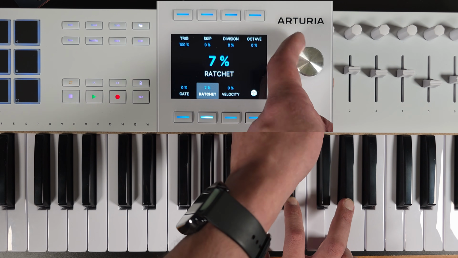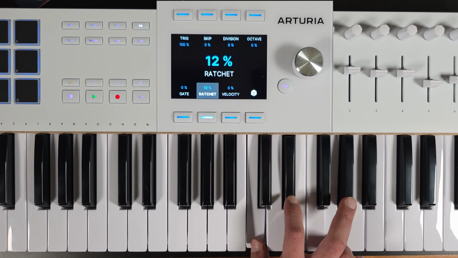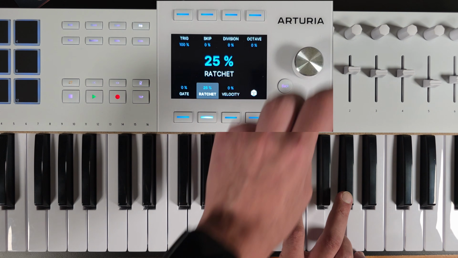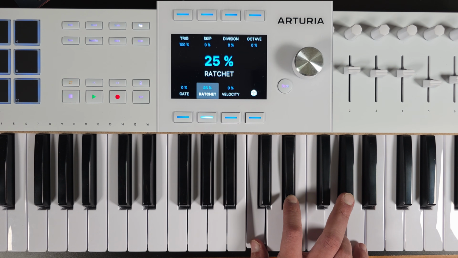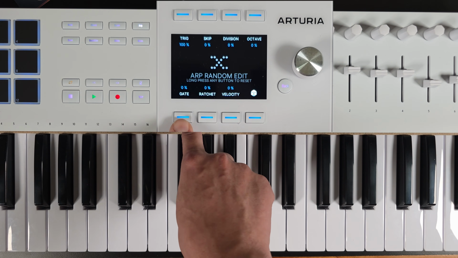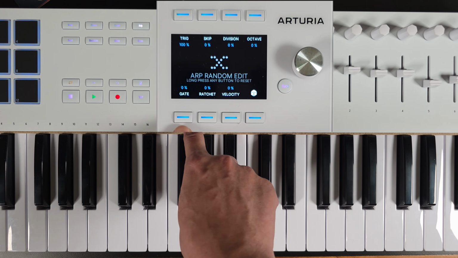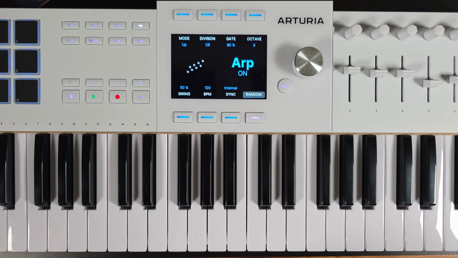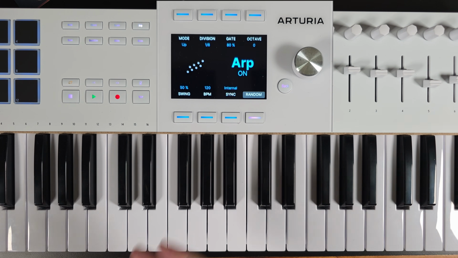If I do just a tiny little bit, we get it sometimes, and sometimes we don't. So it's a probability type of thing. Cool. Gonna go back to defaults on this one. Now then we have the gate, and this is just like the ratchet. It's a probability type of thing, and it really depends on the main value of gate that you have on the main screen.